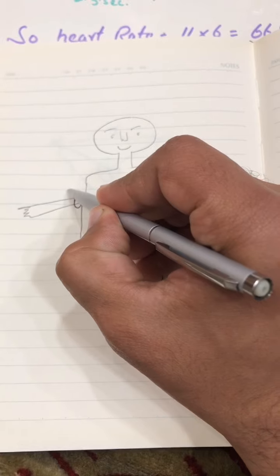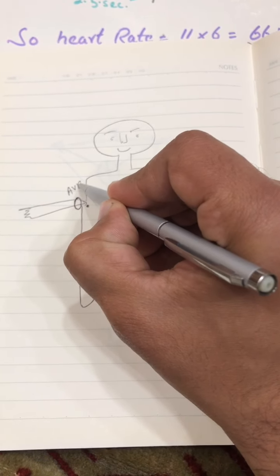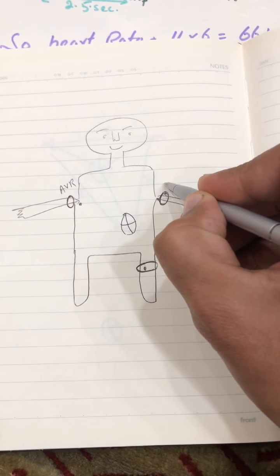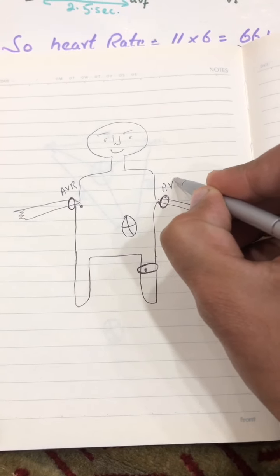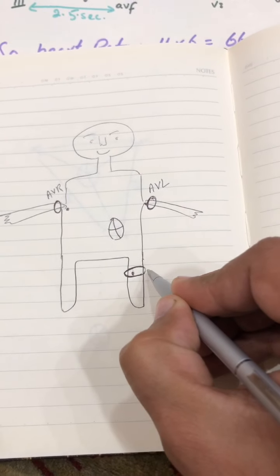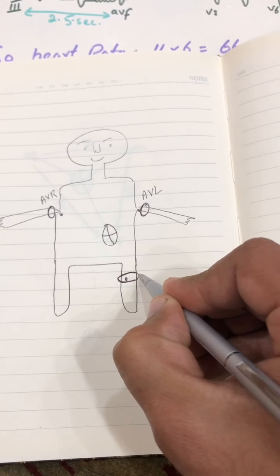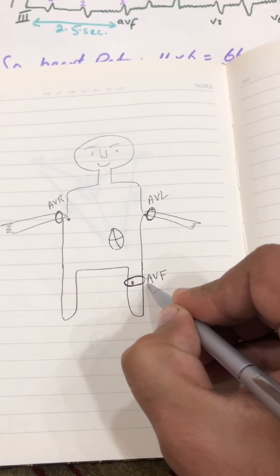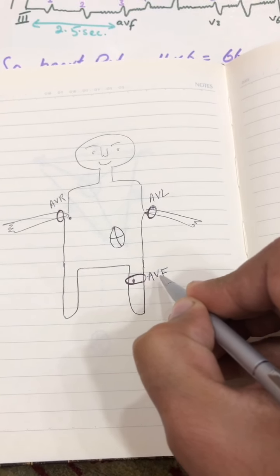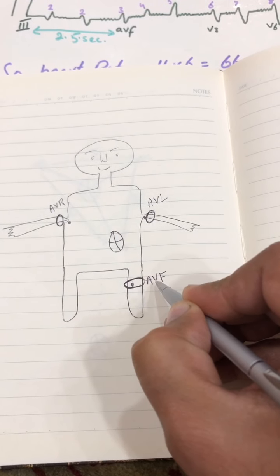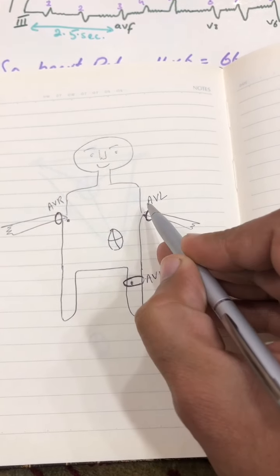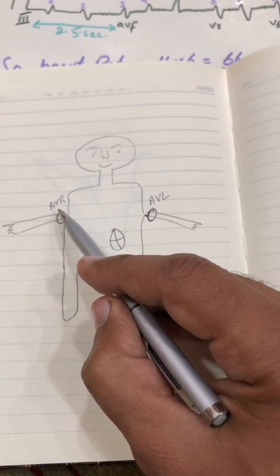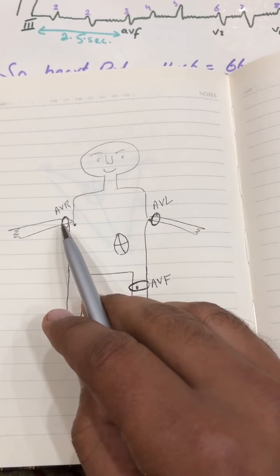See, we will call it AVR, the lead which is connecting to the right hand. The lead which is connecting to the left hand should be called AVL, and the lead connecting to the left foot is AVF. A means augmented, V means voltage, and F means foot. Augmented voltage foot limb lead. Okay, augmented voltage left limb lead. Okay, augmented voltage right limb lead.